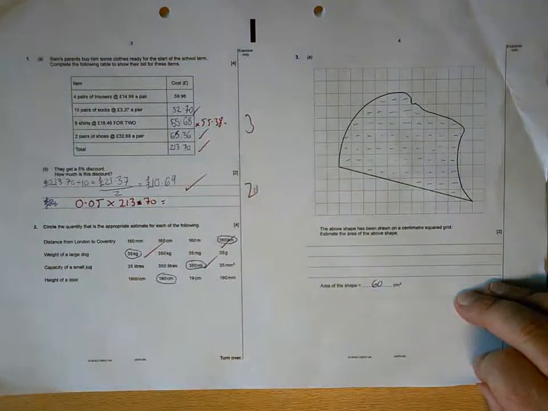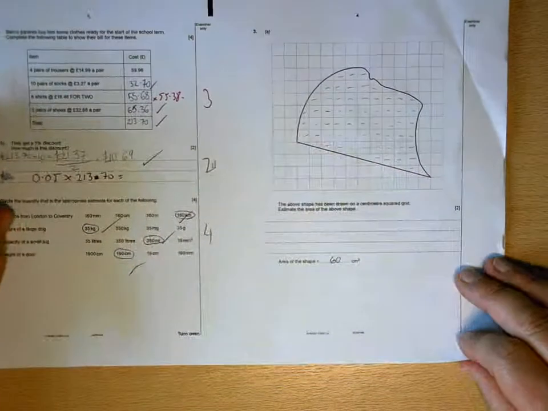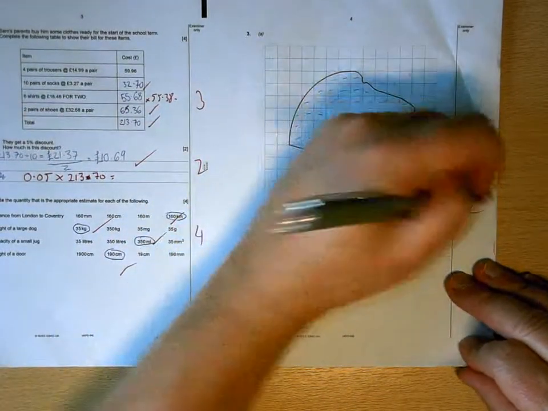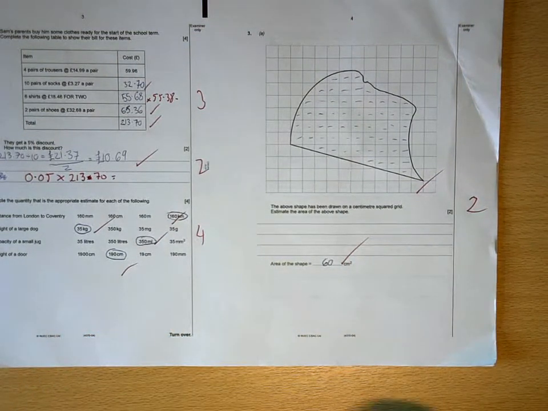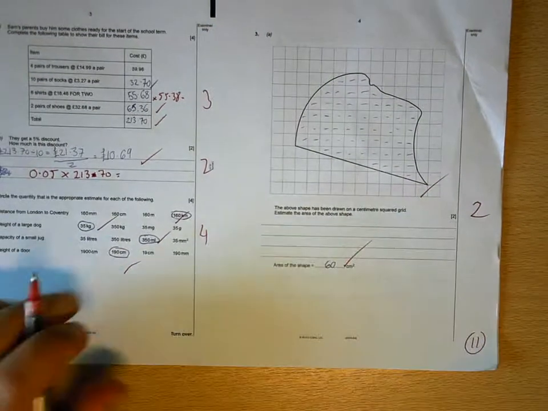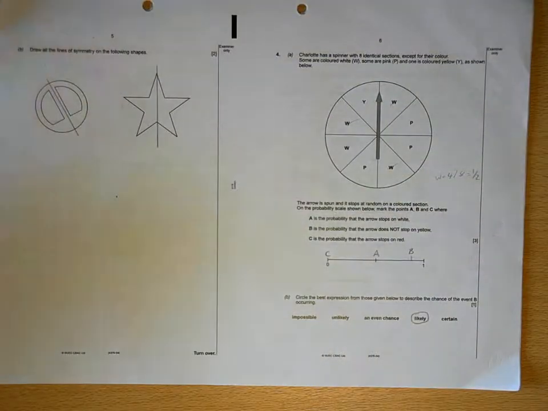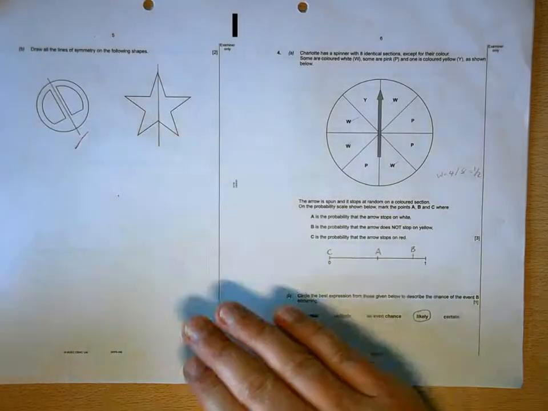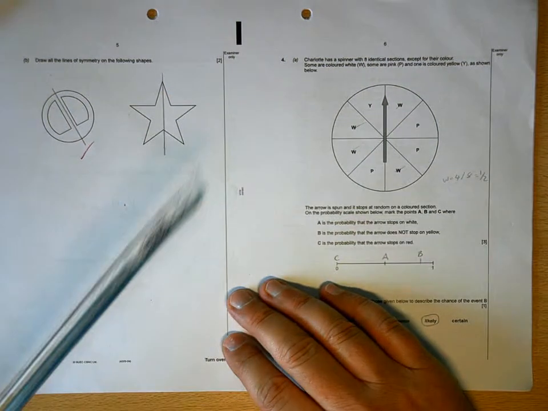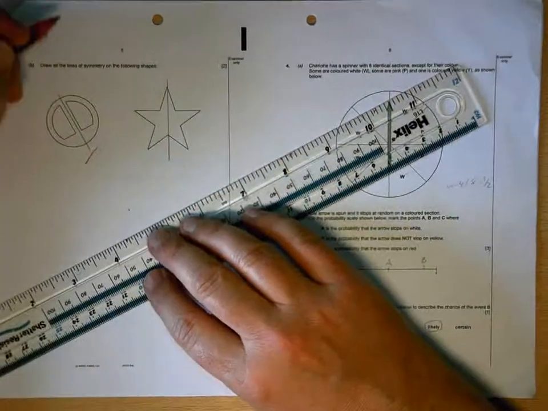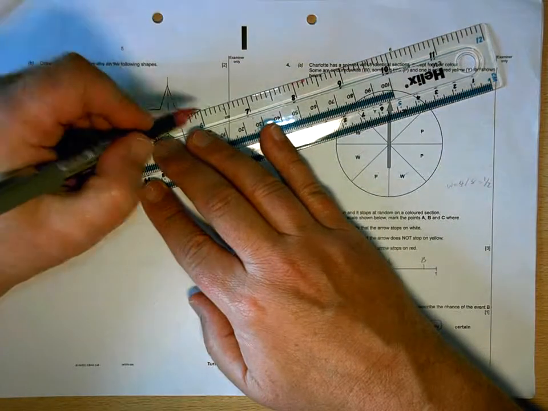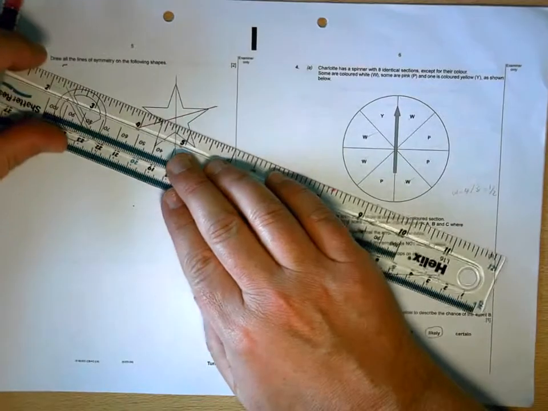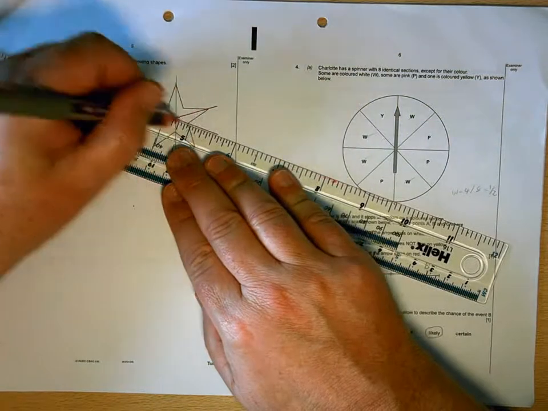Those are right. The height of the door is also right. Good. 60 is good as well. So total for the page is 11. That one's right. This one's wrong because you haven't put them all on. That's one line of symmetry. They're asking for all the lines of symmetry, so you also need to have these ones too.